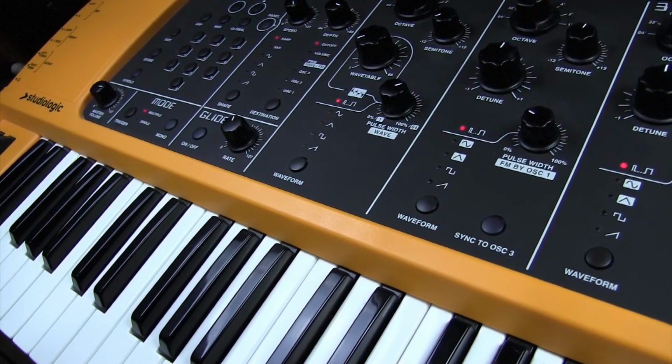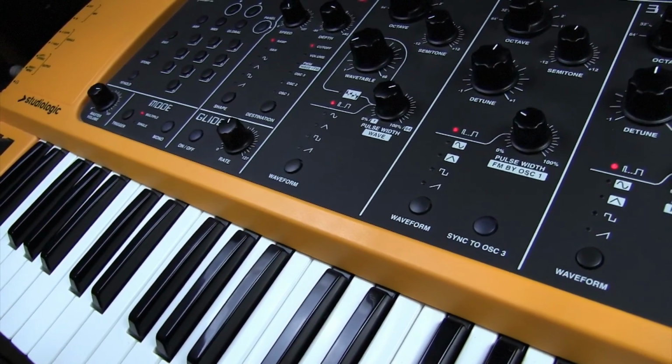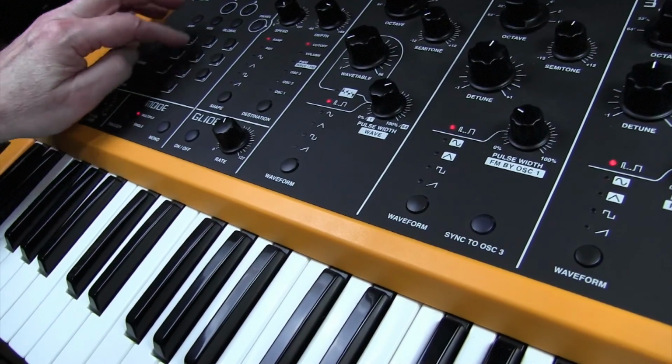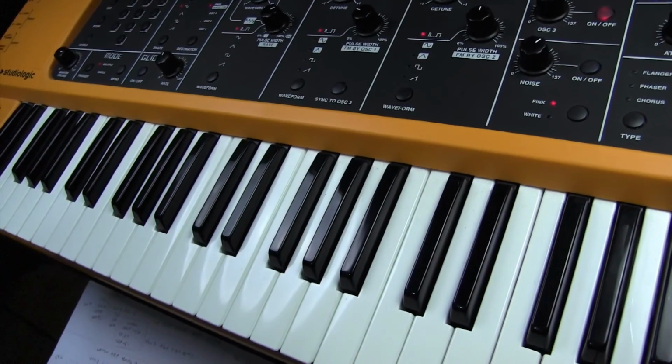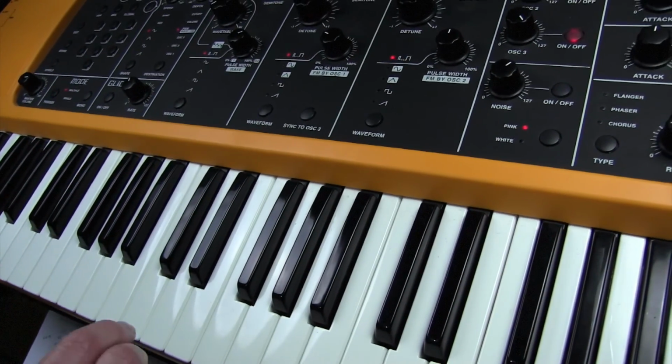So let's actually go back to the sound that I've set up to make sure it's correct. There we are. Yes, that's it. And here's the sort of Forever Young chord sequence.